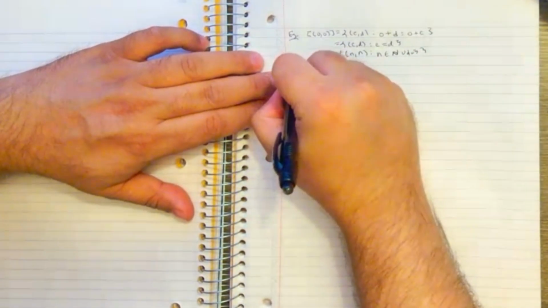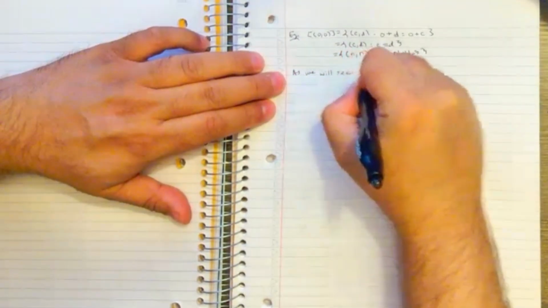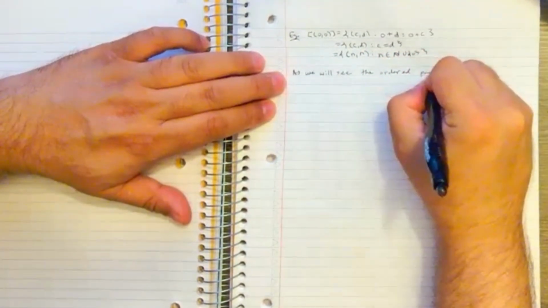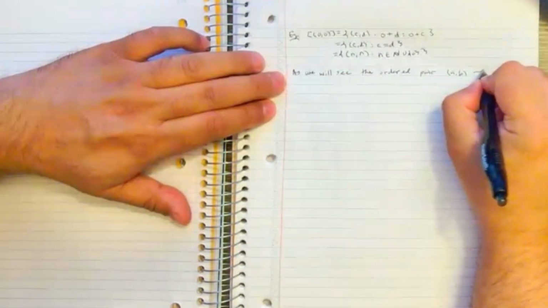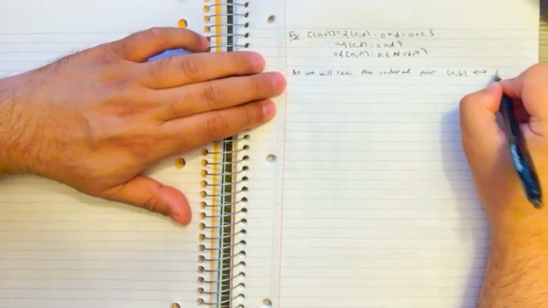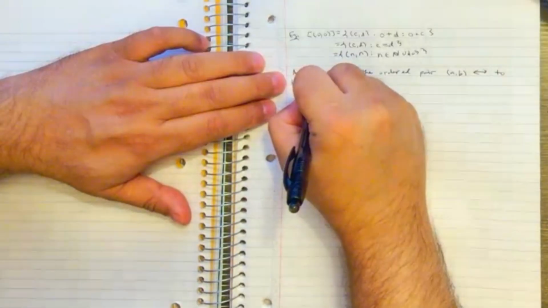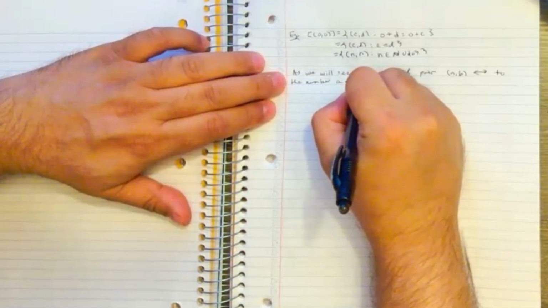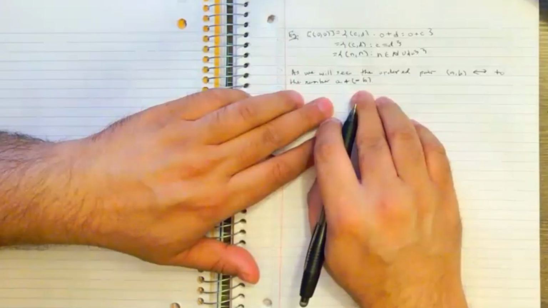Now, as we will see, the ordered pair AB corresponds to the number A plus the additive inverse of B. Now, if we have additive inverses for all our elements, then we can define subtraction.